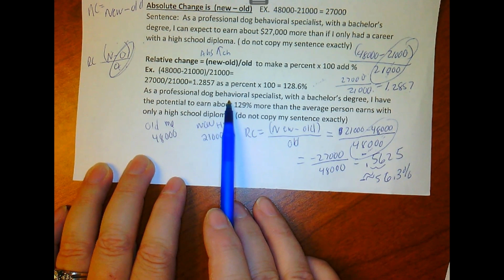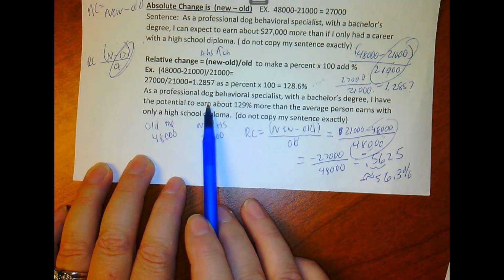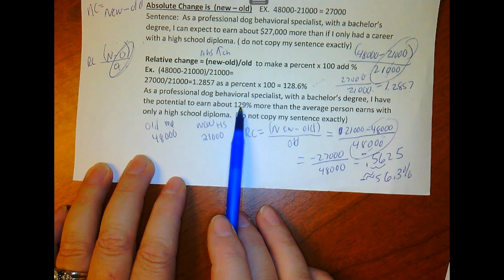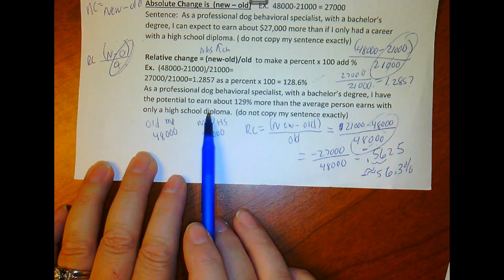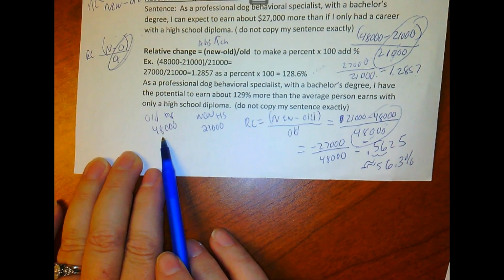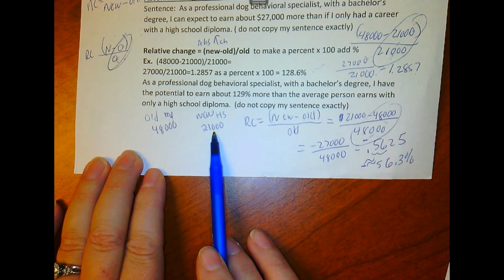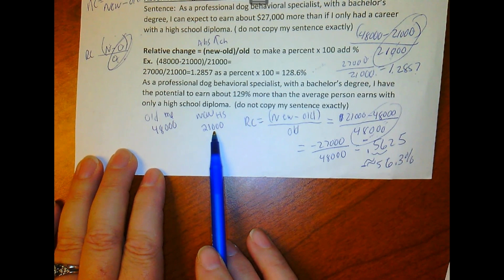As the new dog behavioral specialist, I have the potential to earn 125% more than the person with the high school diploma. Then we switched it and made the dog behavioral specialist the old, the high school the new.